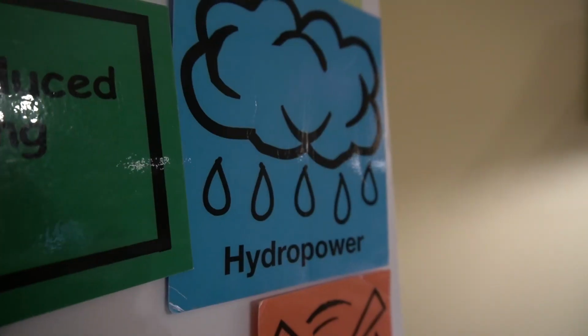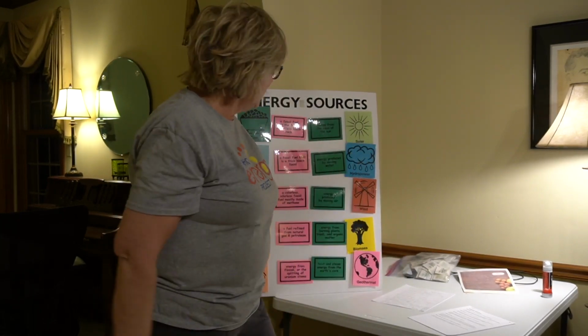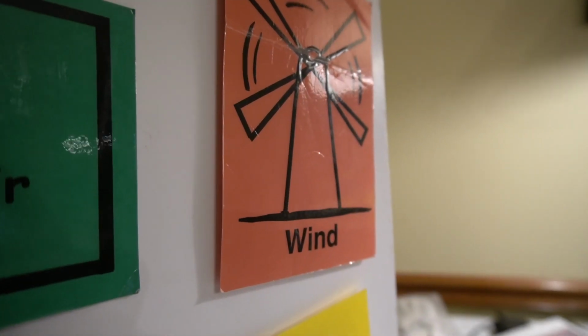The next one is hydropower. We've got our water molecules right here. So hydropower, falling water. Hydropower, hydropower, falling water, hydropower, hydropower. Got it? All right. The next one is wind.